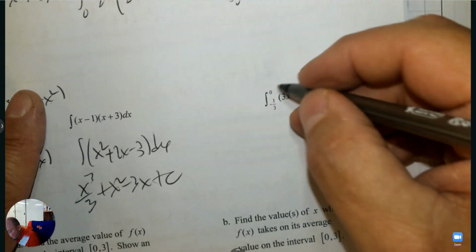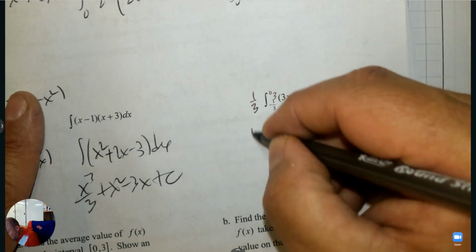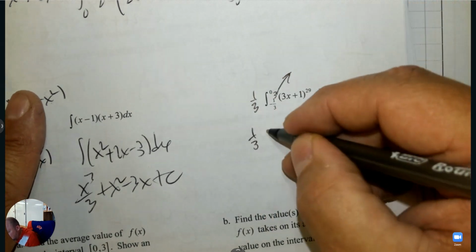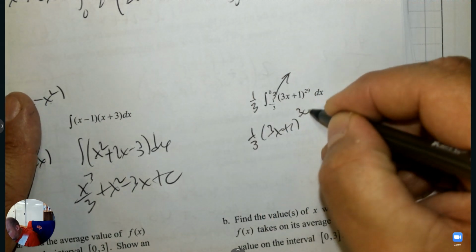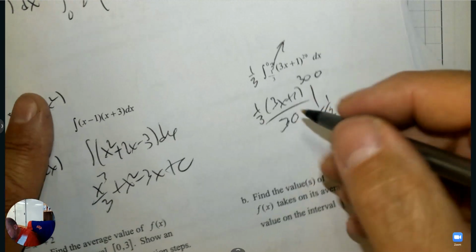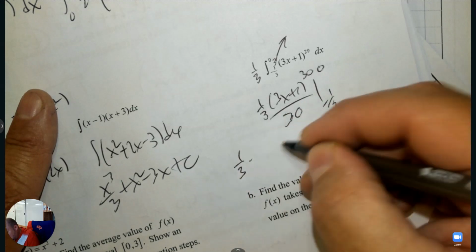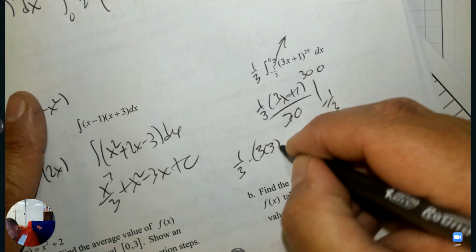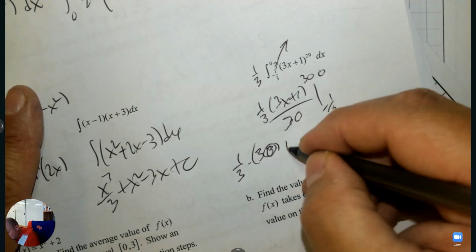Here the hook is 3, so I need 1/3. So we start with 1/3, the 3 goes away. You add 1 to the exponent and divide, from negative 1/3 to 0. So you plug in 0 first.